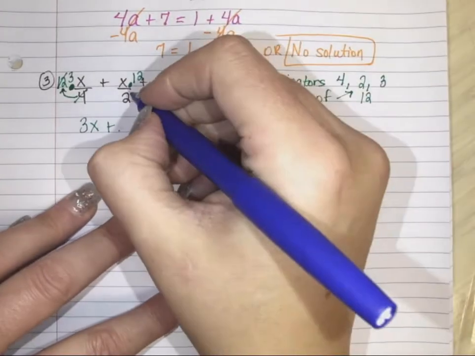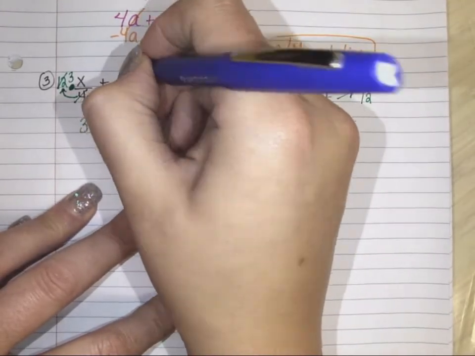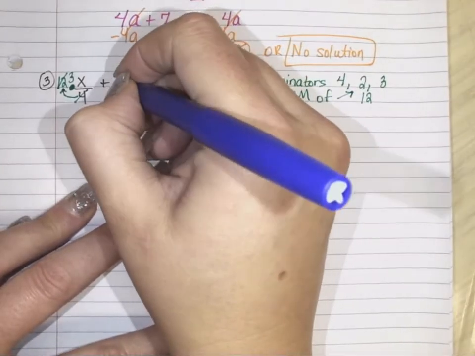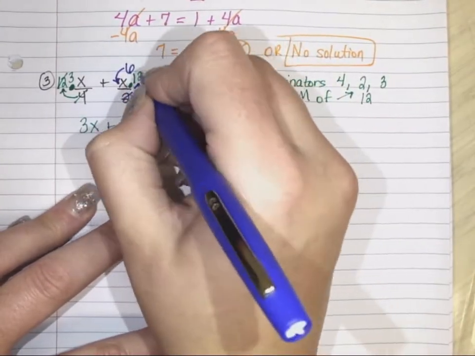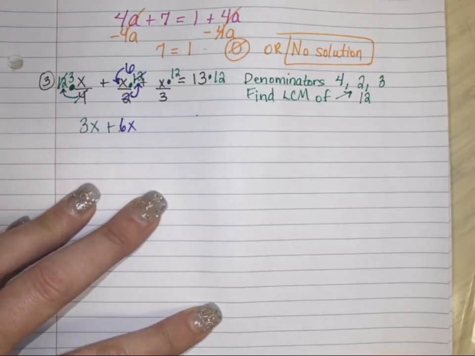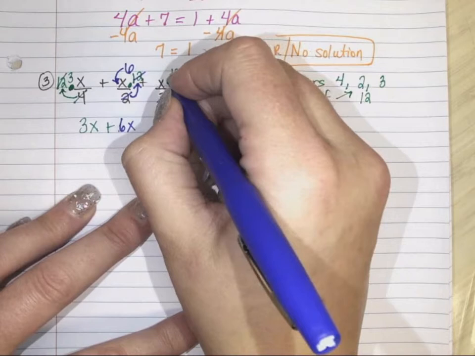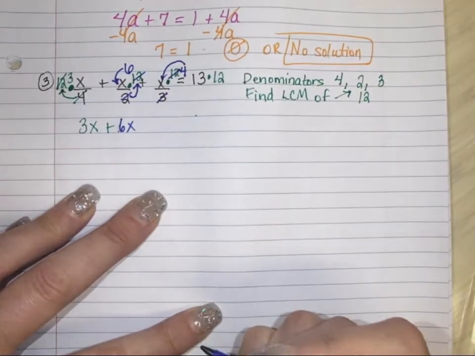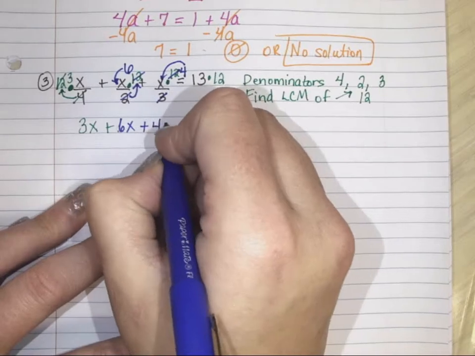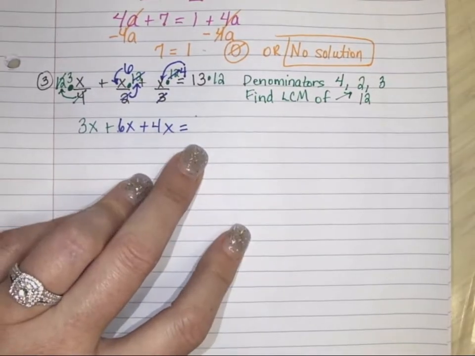Here, how many times will 2 go into 12? 6. So then 6 times x, 6x. So 2 and 12 cancel. How many times will 3 go into 12? That's 4. But then you have to multiply 4 to x. So plus 4x. And then, of course, 13 times 12.